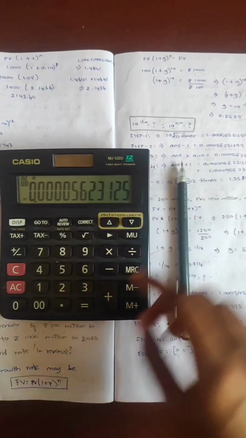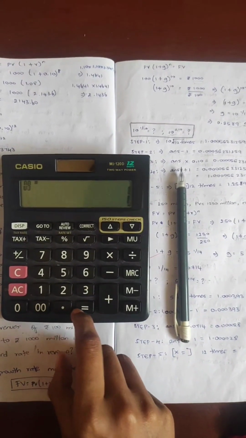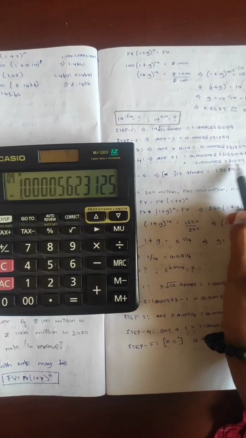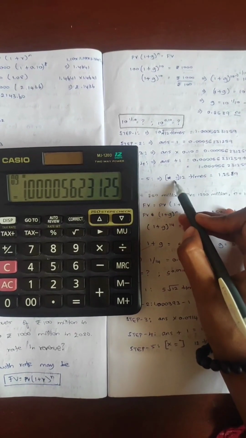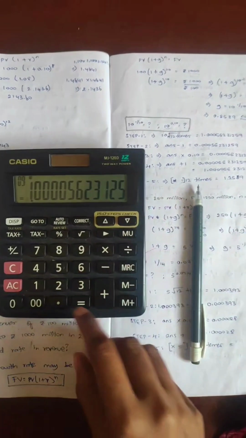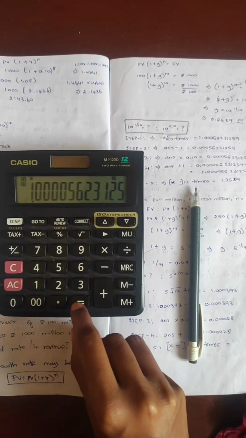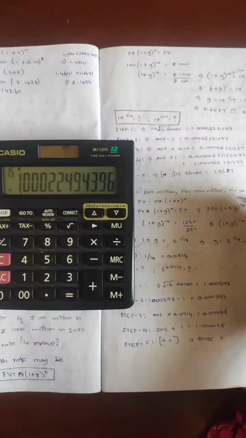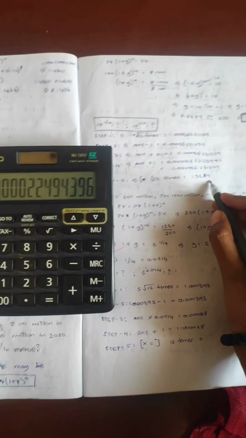Again, 1 is the standard form. Plus 1, you get this value. Now with this answer, you have to press into equal to 12 times. Just see here, into equal to, into equal to. Keep pressing 12 times, then you will get the final answer.